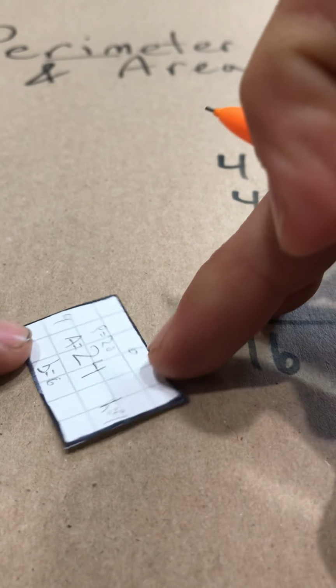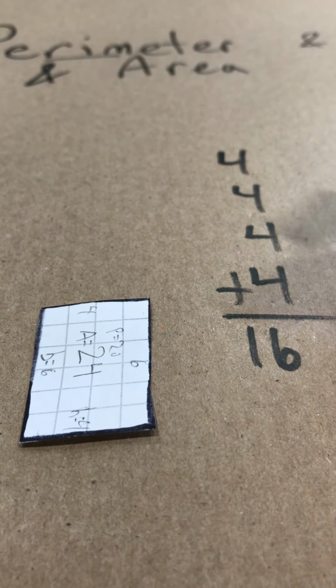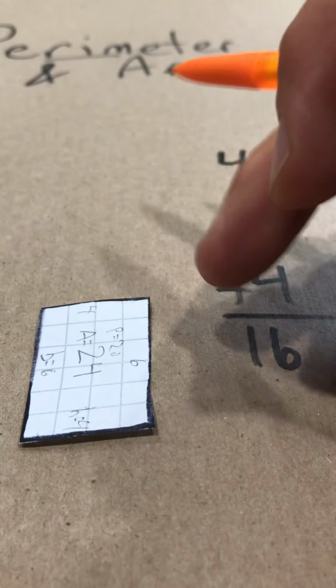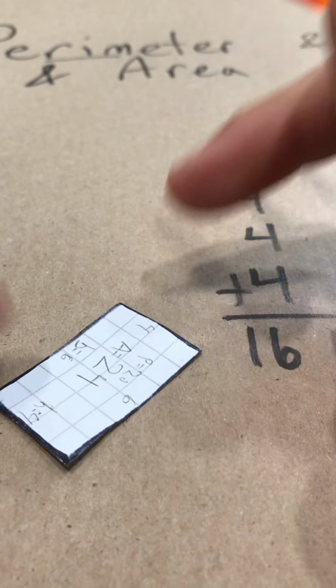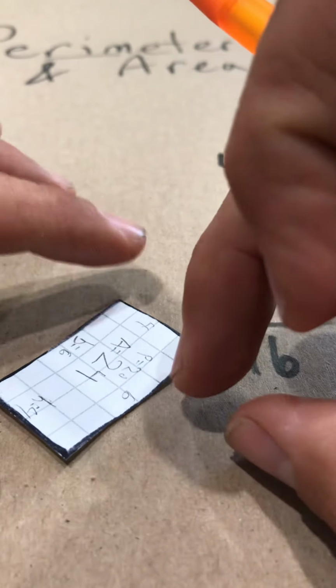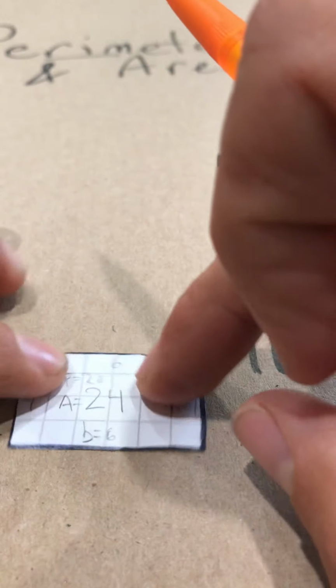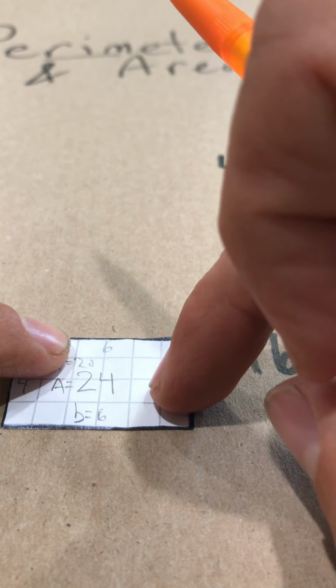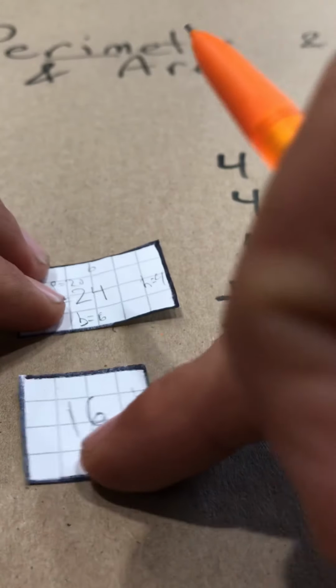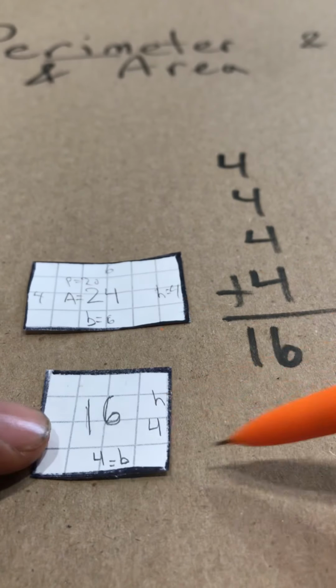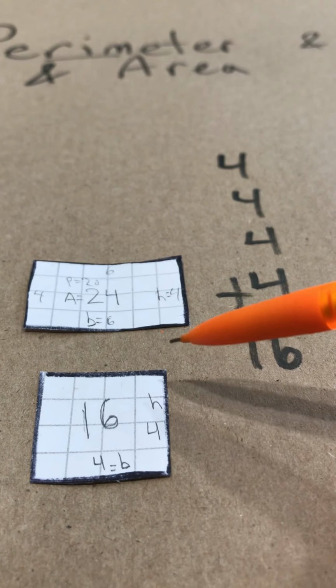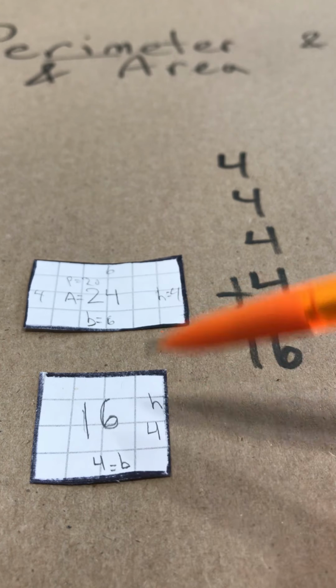If I twist the shape, still the same numbers. Still have a distance of 20 around, area 24. If I twist it, it doesn't change the values. It just changes how it is oriented or how it looks. Okay, so for squares and rectangles, you just have to count the outside for perimeter, and to find the area, you got to multiply the base times the height.